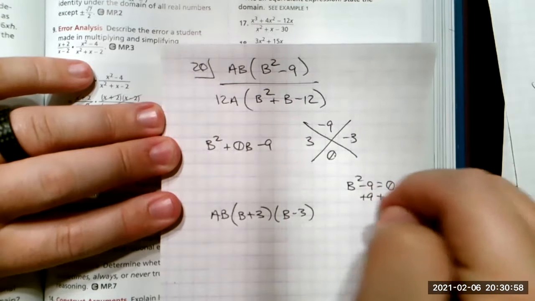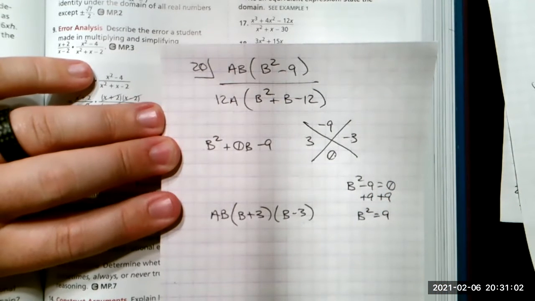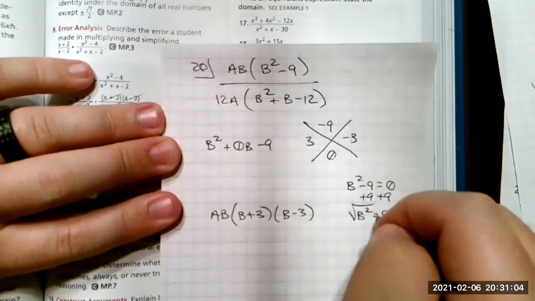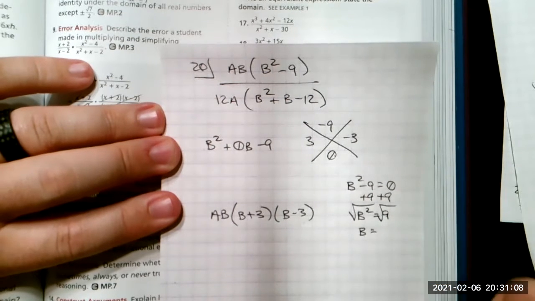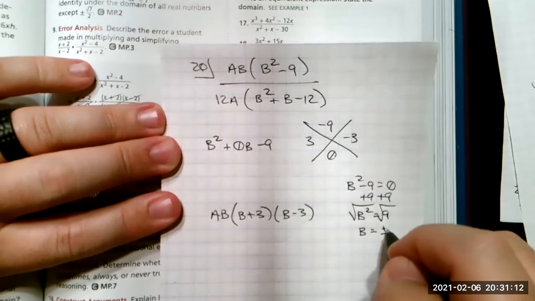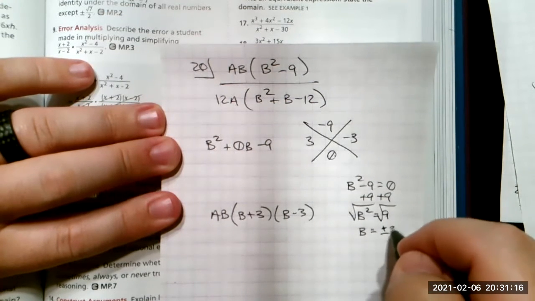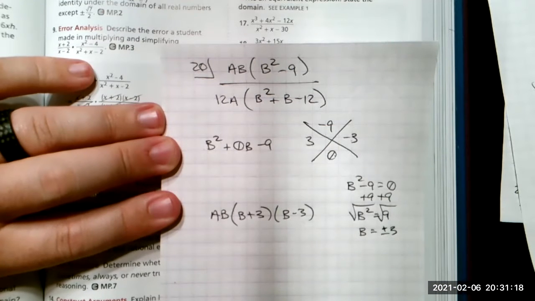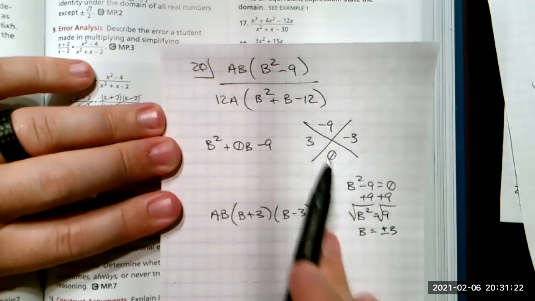I can add 9 to both sides, so I get b squared equals 9. And then I can square root both sides. So the square root of b squared is just b. The square root of 9, don't forget when you square root a number, you've got to include the positive and the negative. So the square root of 9 is positive and negative 3, which is exactly what we got up here. So whichever way makes sense, you can use either way.